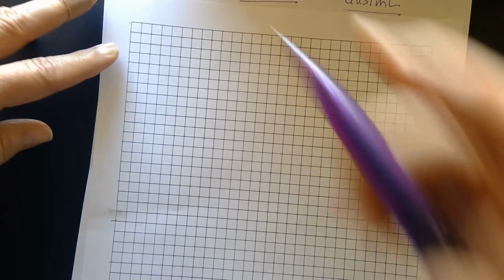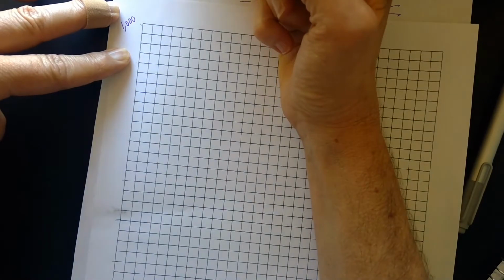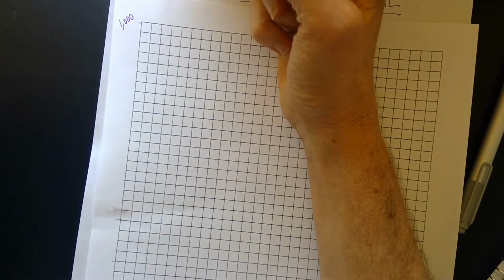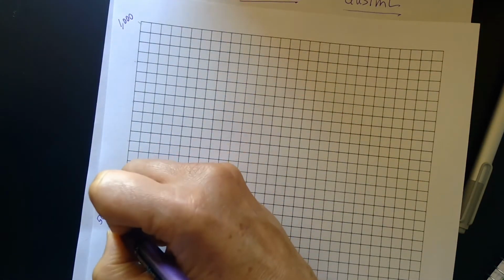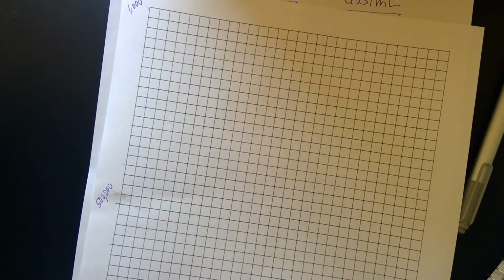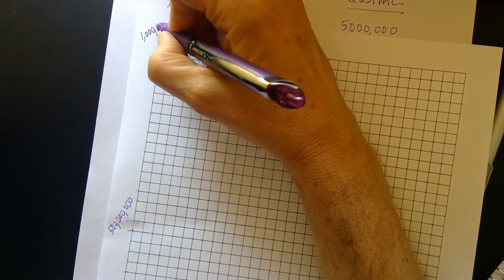So if this is going to be a billion, or 1,000 million, if you will, this could be times 10 to the 6th, then halfway down here is going to be half of that, or 500 million. And all the way down here can be our 1 million value. Sorry, this is 500 million, not 500,000. And up here is a billion.